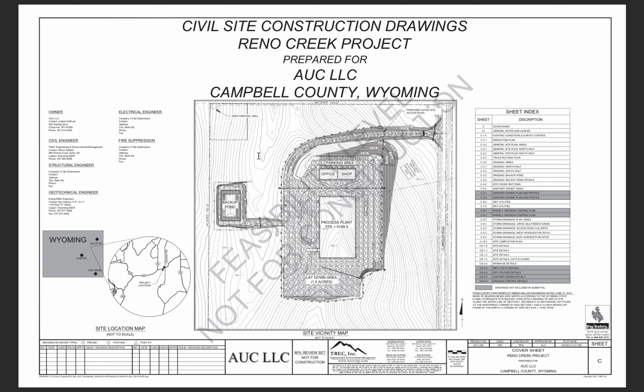Some important things on this cover page or title page, of course, is the title, what the name of the project is, which is the Reno Creek Project, and also where it is located. Right here in the left-hand corner, we get the site location map. It shows us that this processing plant is located somewhere in between Casper and Gillette, Wyoming, and then they blow it up to show an exact location where this parcel is. You can see it's off of Highway 387 and then also off Clark Lane Road. You can see that road here.